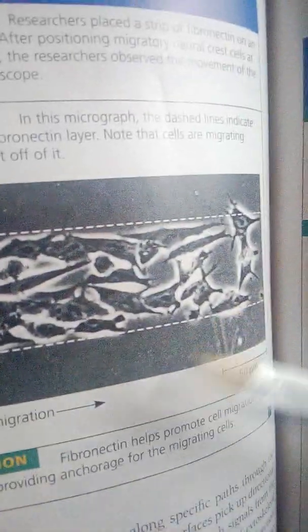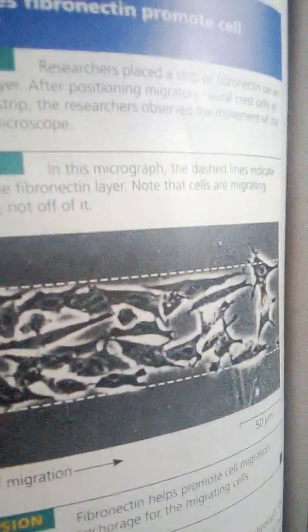As migrating cells move along specific pathways through the embryo, receptor proteins on their surfaces pick up directional cues from the immediate environment. Such signals from the ECM environment can direct the orientation of cytoskeleton elements in a way that propels the cell in the proper direction.